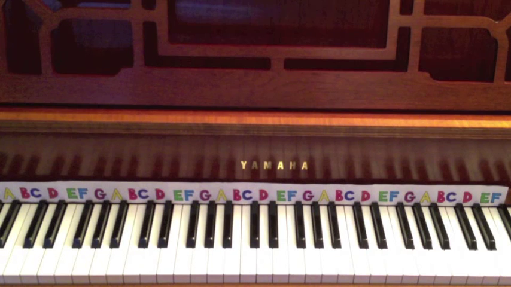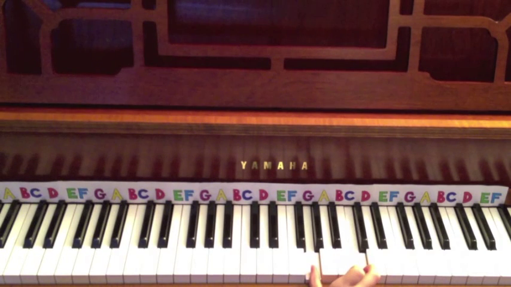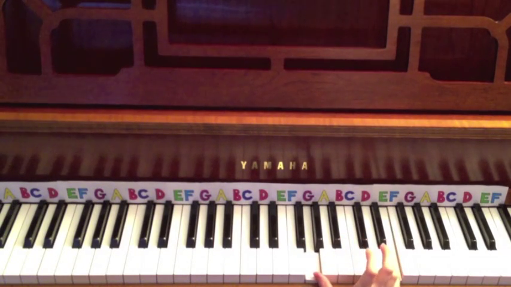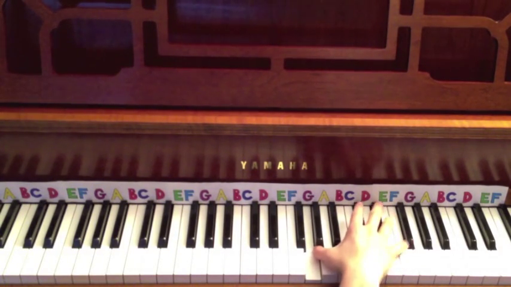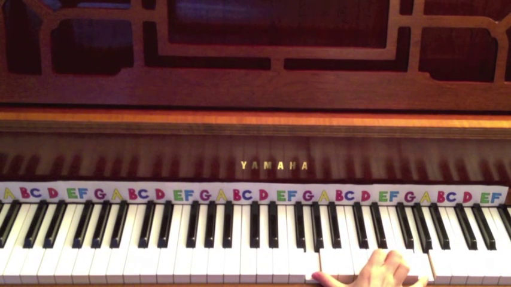Now let's figure out the rest of the intervals starting on G. Last lesson we learned the intervals in the G major scale, so let's first review those. G to A is a major second, G to B is a major third, G to C is a perfect fourth, G to D is a perfect fifth, G to E, major sixth, G to the seventh, which is F sharp, is a major seventh, and then, of course, G to G is one octave.